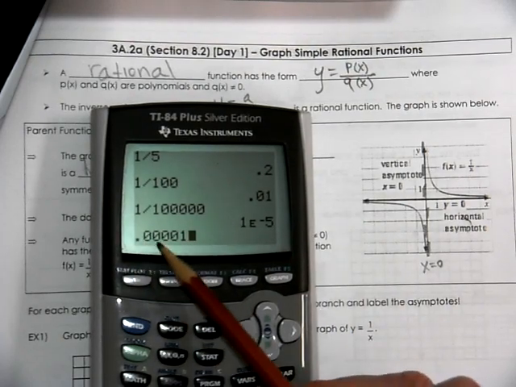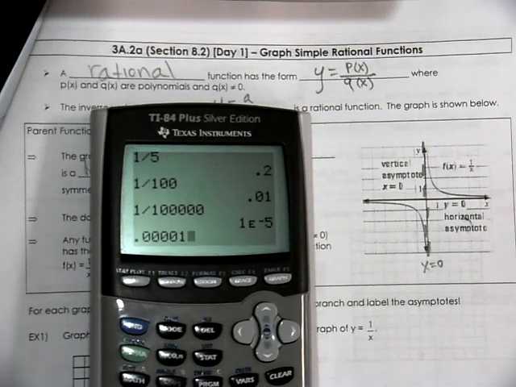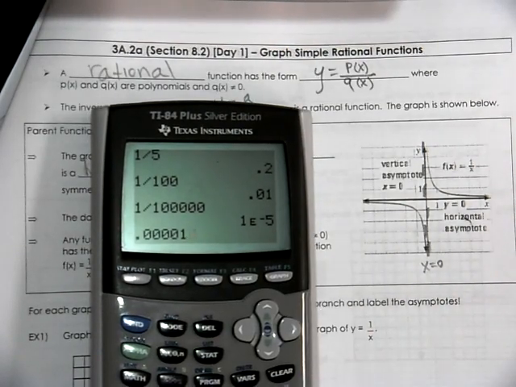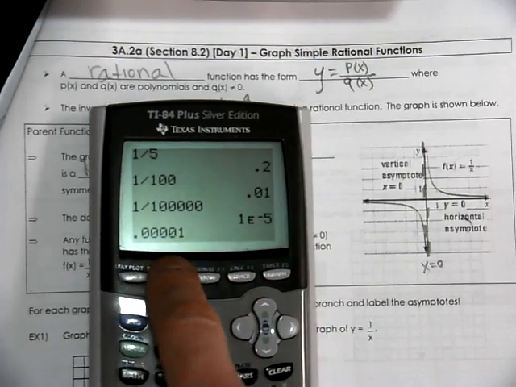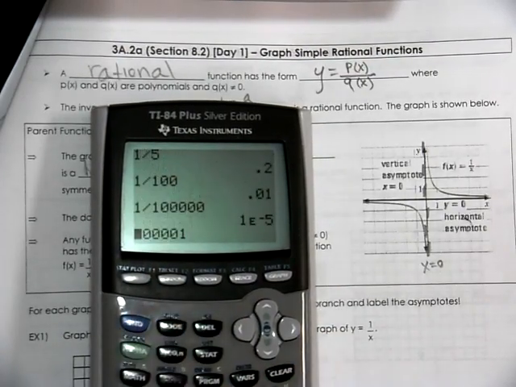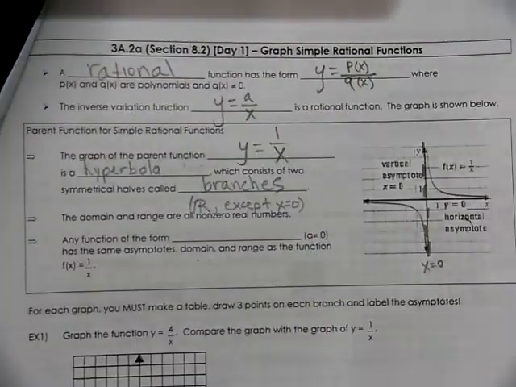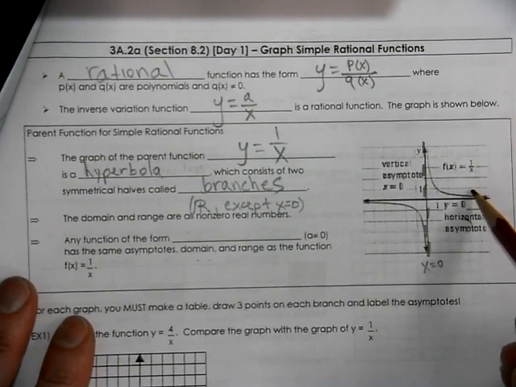So it's 0.00001. Scientific notation. This is the way the graphing calculator represents scientific notation. So you can get close to it, but you can never equal 0. Okay? So there's no value for x that is going to make the graph equal 0, for the horizontal asymptote.